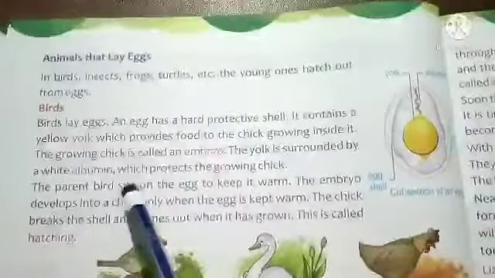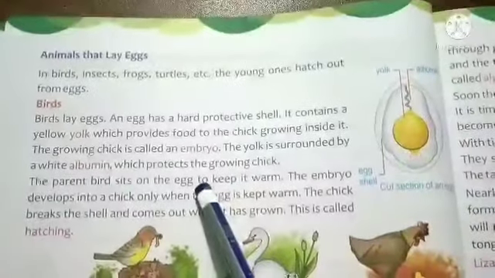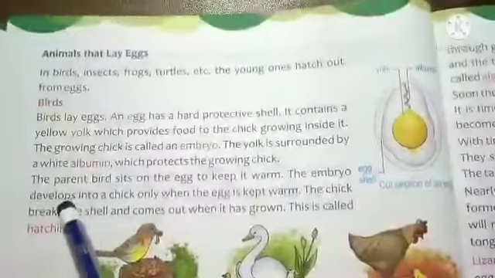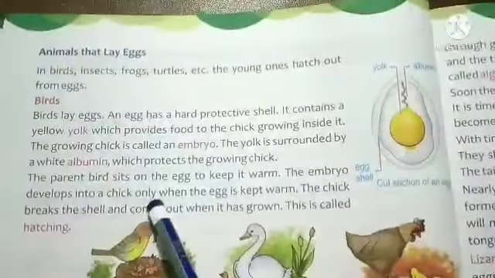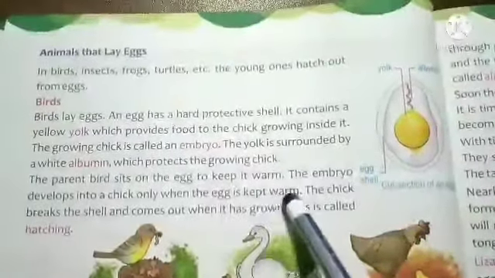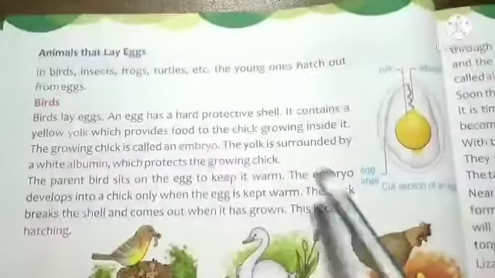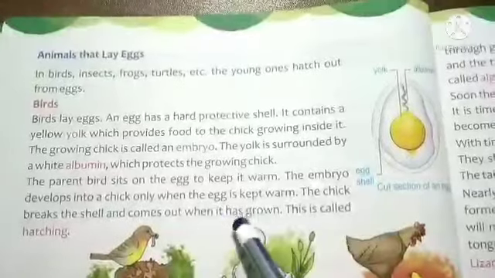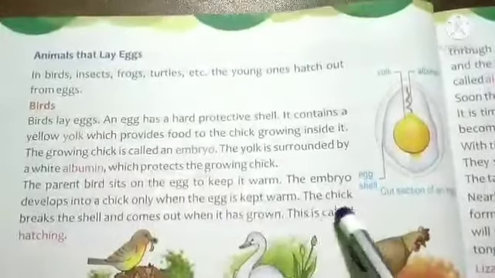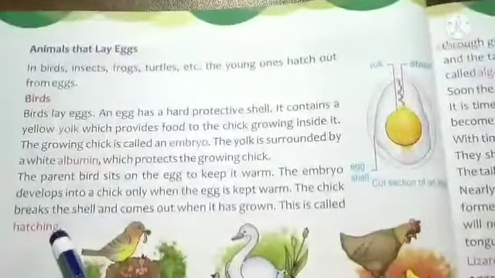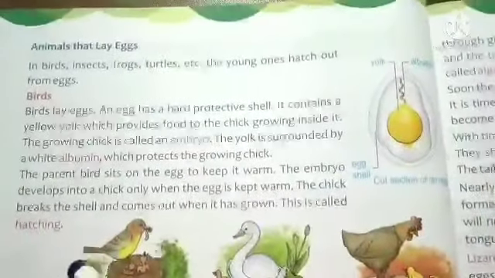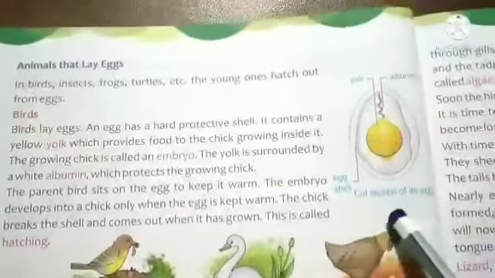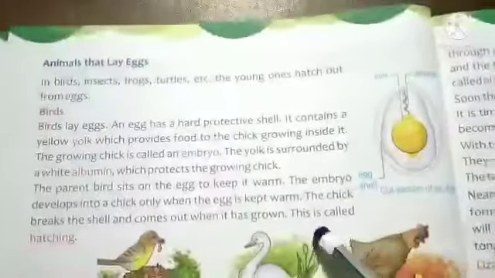The parent bird sits on the egg to keep it warm. The embryo develops into a chick only when the egg is kept warm. The chick breaks the shell and comes out when it has grown. This is called hatching. So this is how the birds hatch and grow inside the egg. I hope you have understood this part.